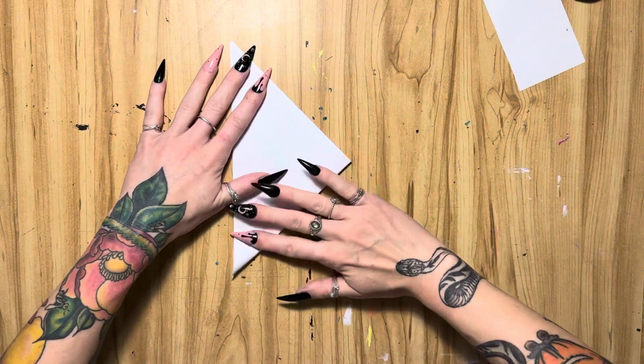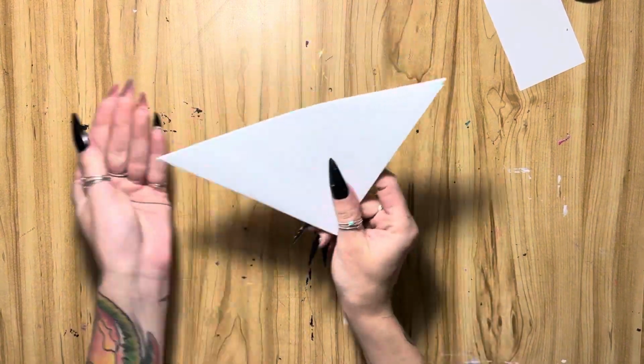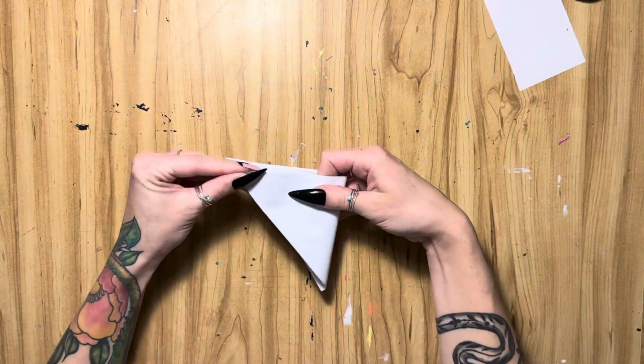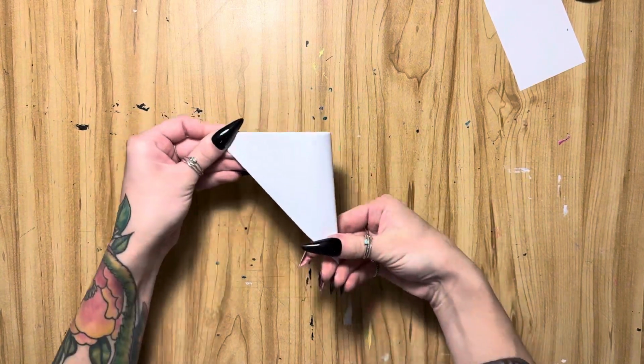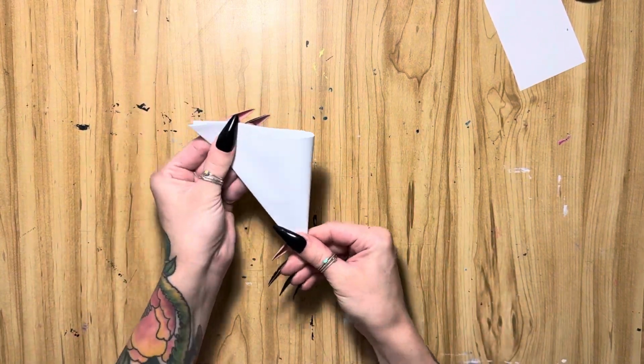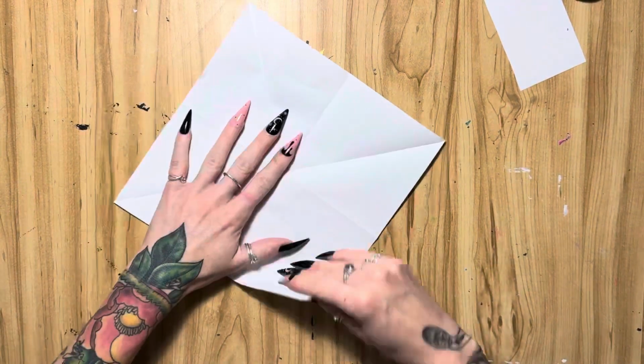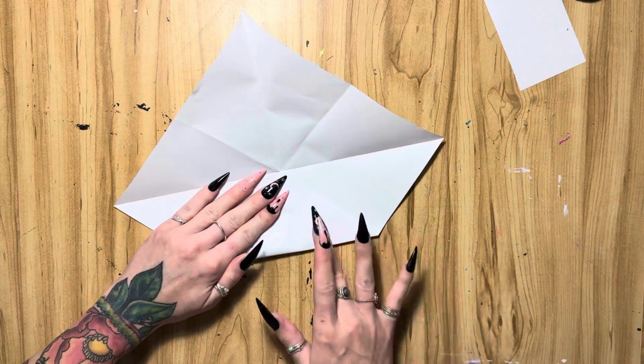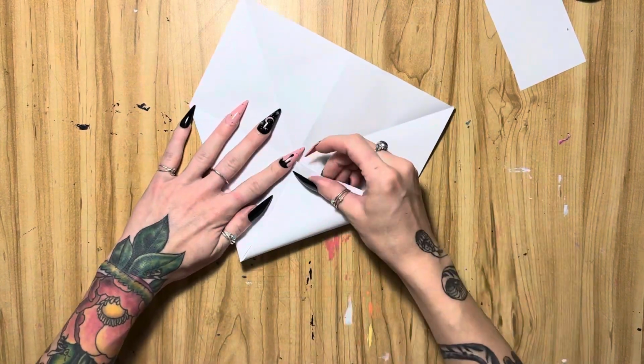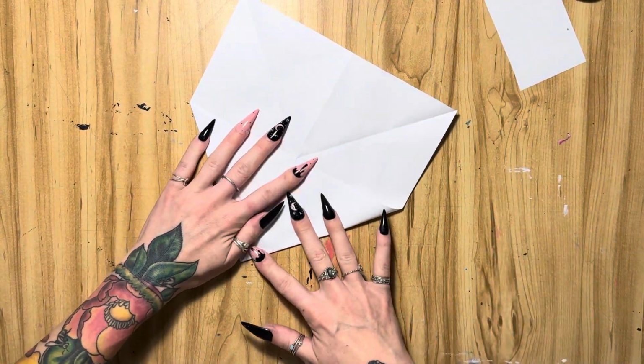Now line up the edges and the corners and fold it in half to make a smaller triangle, and then fold it in half again, lining everything up to make an even smaller triangle. I'm trying really hard to line it up perfectly. Then open it all up, take the outside edge, and put that little corner into the center.